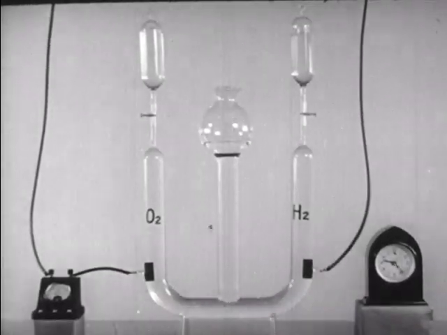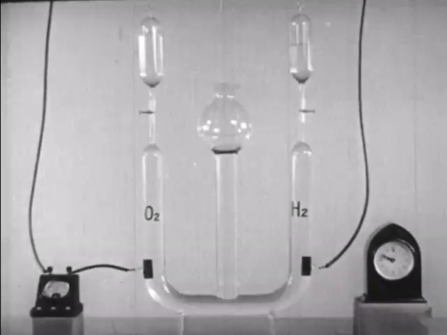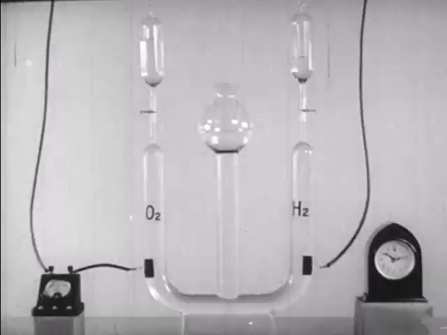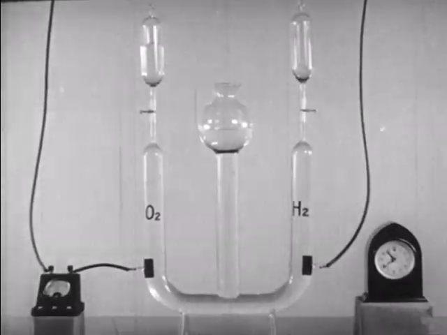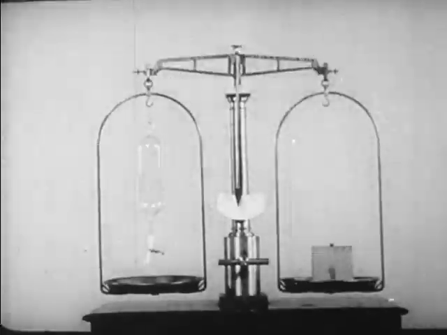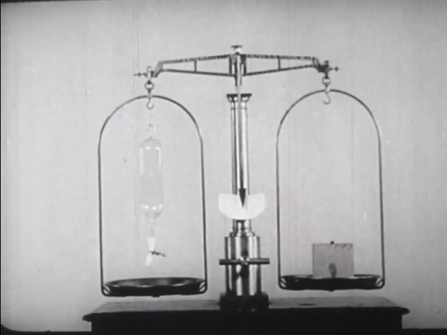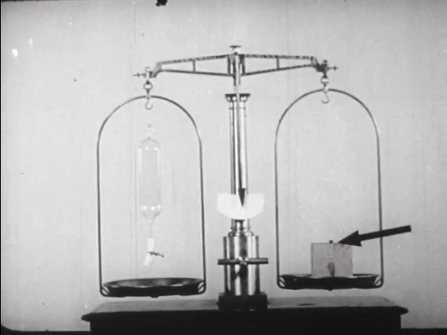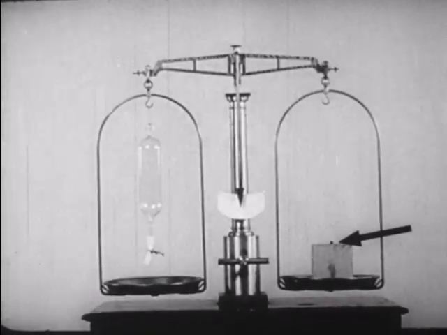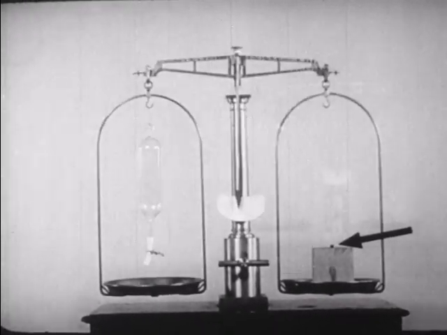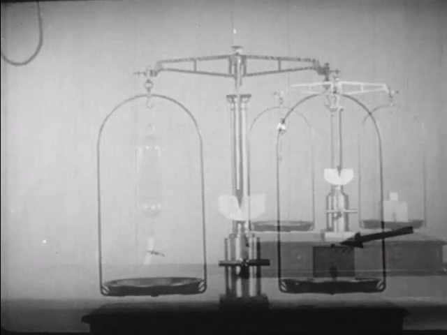Next, we use acidified water. The electric current here releases oxygen and hydrogen, accumulating in the vials at the top. Using the same current as before with silver, and for the same length of time, we discover that only 1/108th as much hydrogen by weight is released as was silver.